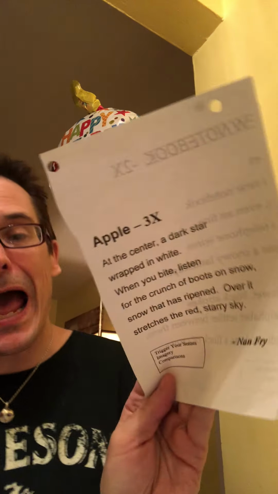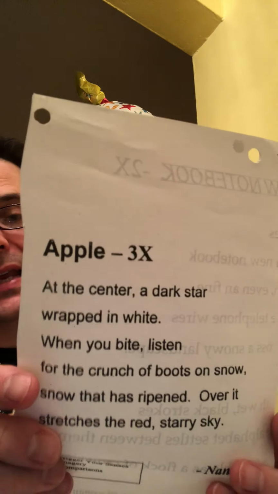Here is one called Apple. And it says, at the center, a dark star wrapped in white. When you bite, listen for the crunch of boots on snow, snow that is ripened. Over it stretches the red starry sky. So this author, Nan Fry, is talking to someone, telling about the apple. Here's one about icicles. Have you tasted icicles fresh from the edge of the roof? Have you let the sharp ice melt in your mouth like cold swords? Talking to somebody.